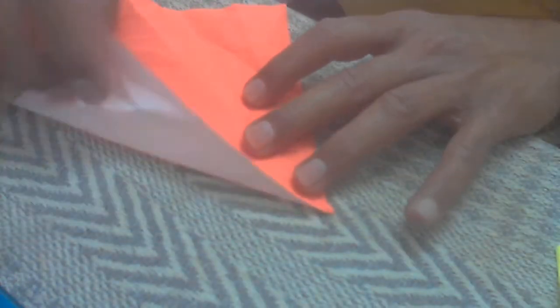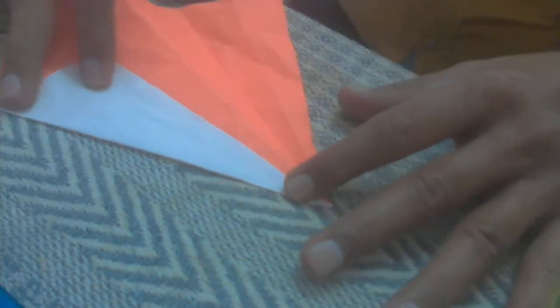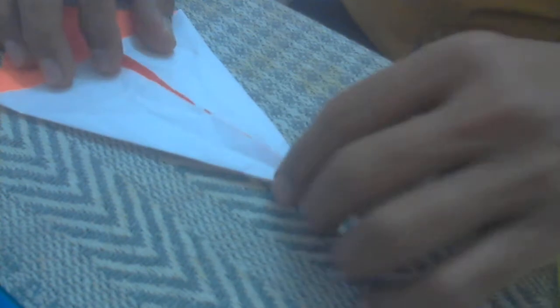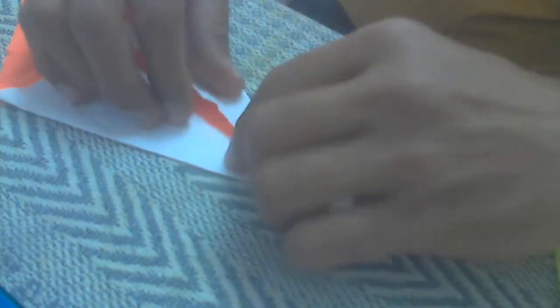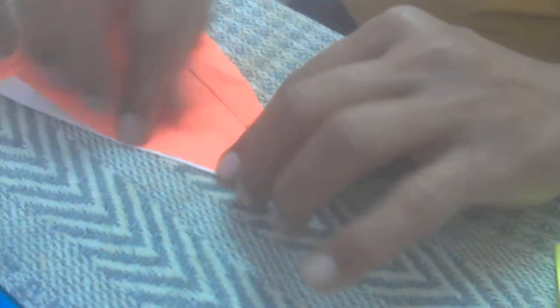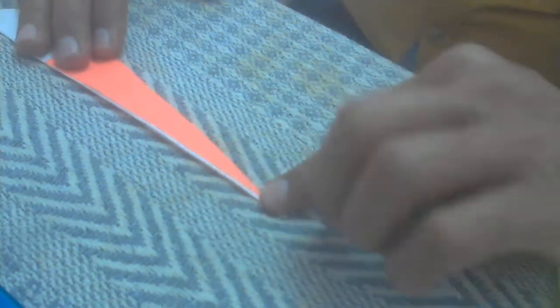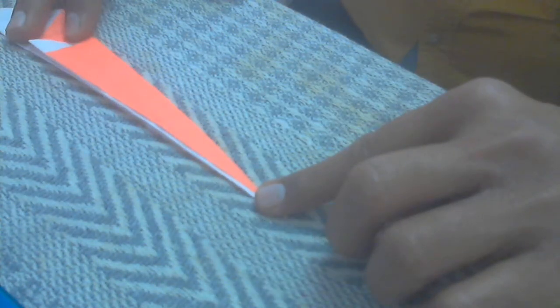Now see the steps. Step number 1, step number 2, step number 3, step number 4, step number 5, step number 6, step number 7. Okay, we have repeated here 7 steps.